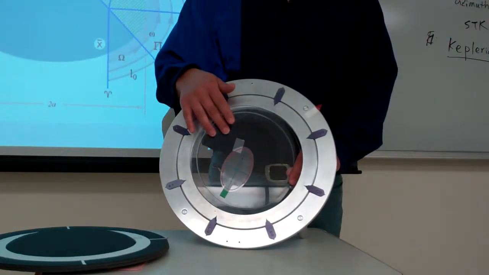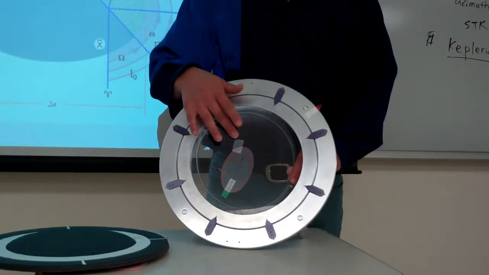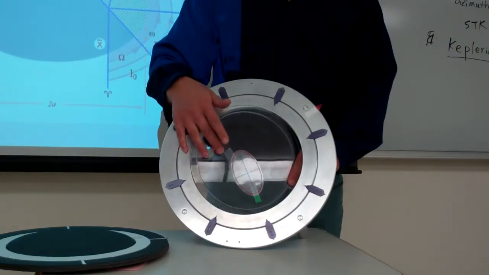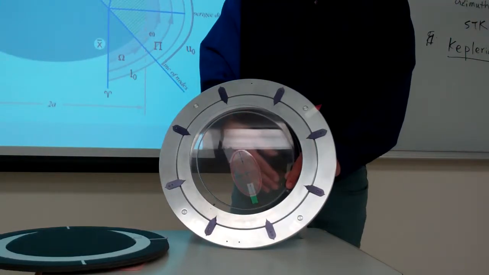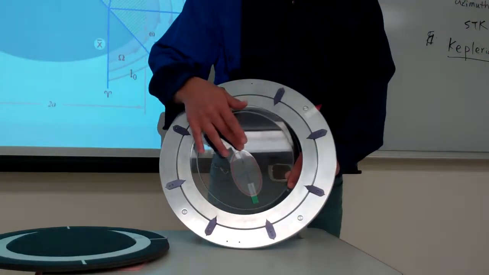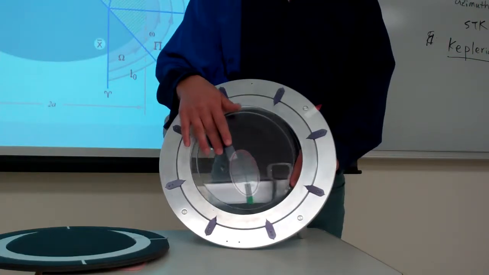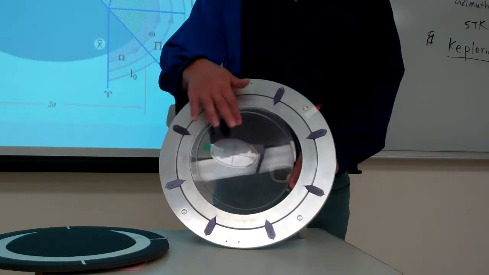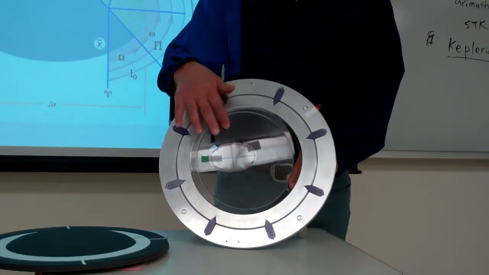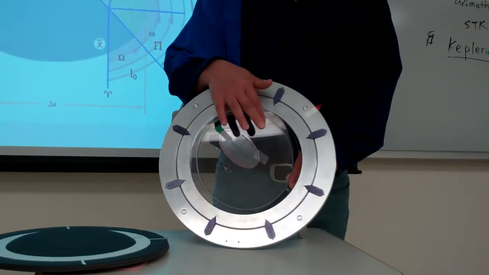Got it? Can you see it? And to here, if we're going down to the lower portion, then this will be more than 180 degrees. Okay, so right now what I'm doing is changing the value of the small omega.